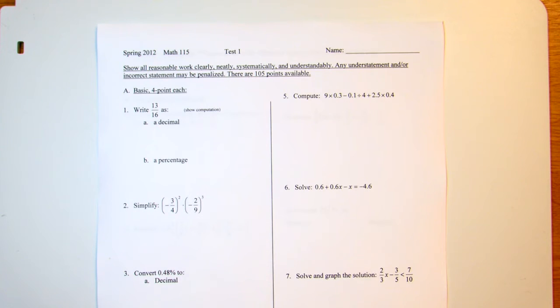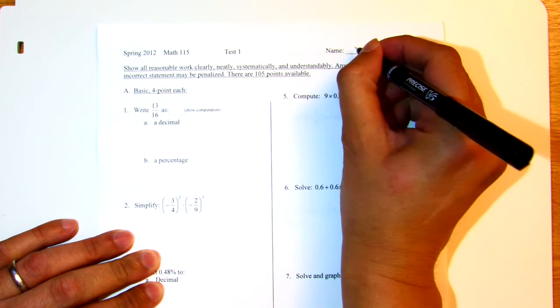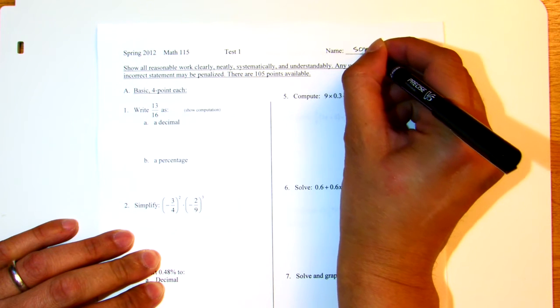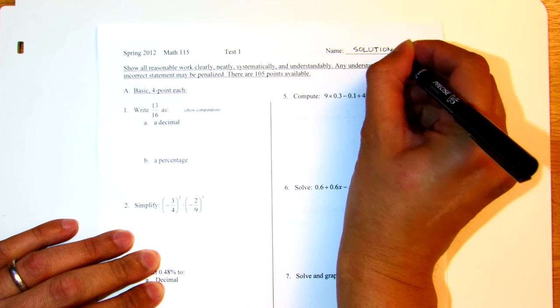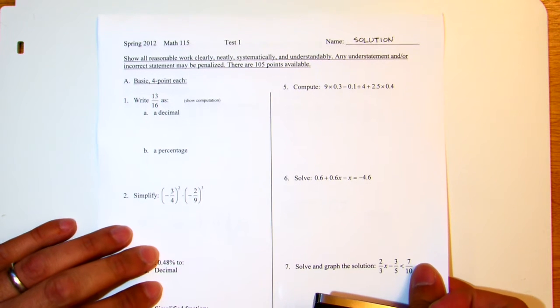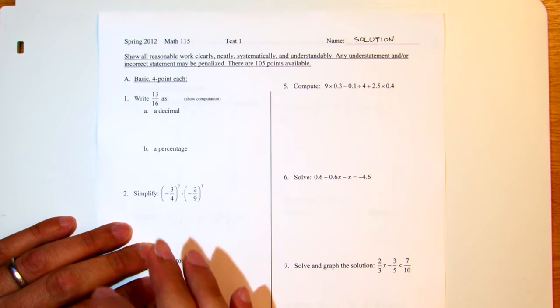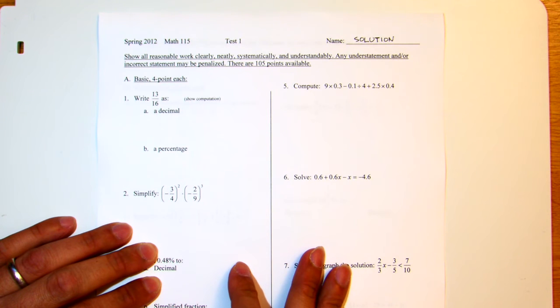Okay, let's start working on this Spring 2012 Math 115 Test 1. We will work on the solution of this test. Now remember that the work is more important than the final answer. So I need you to show the work not only clearly, neatly, systematically, but also in a way that you understand and I understand when I grade it.